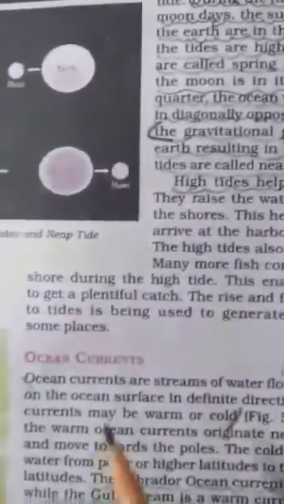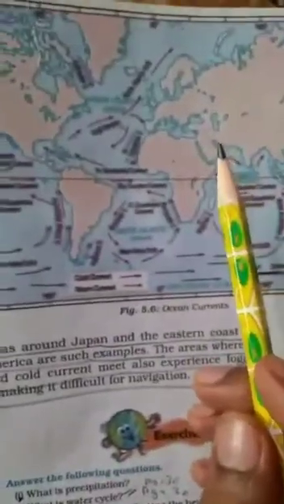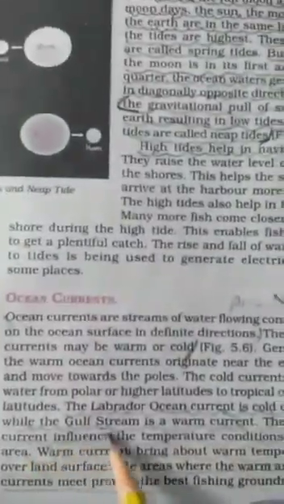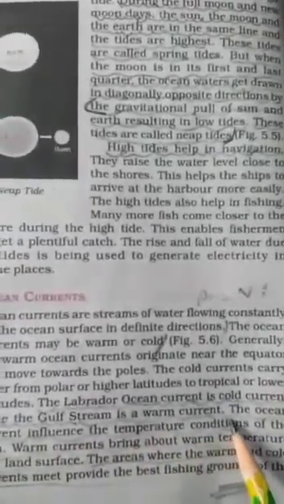Okay, now let's move on to ocean currents. Ocean currents are streams of water that flow across the globe, and these streams are marked as cold and warm currents. Streams which originate from the poles toward the equator are called cold currents, and the ones originating from the equatorial region are called warm currents. The Labrador Ocean Current is a cold current while the Gulf Stream is a warm current.